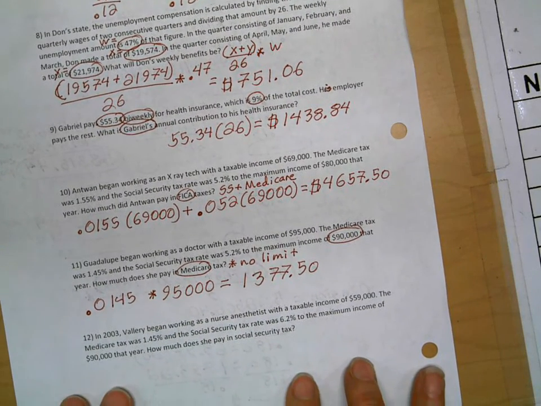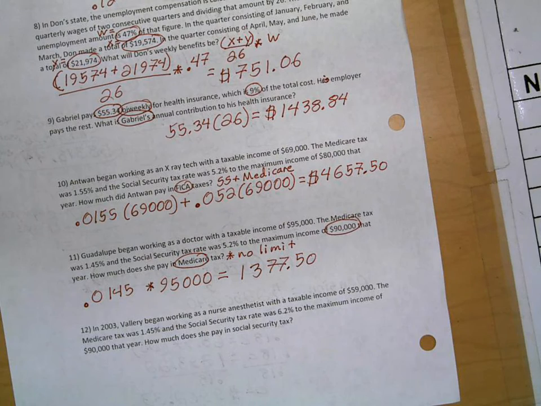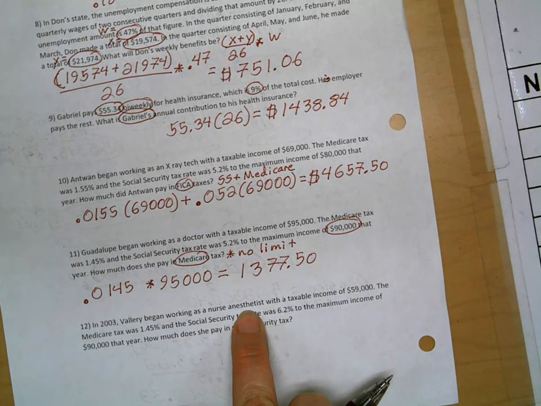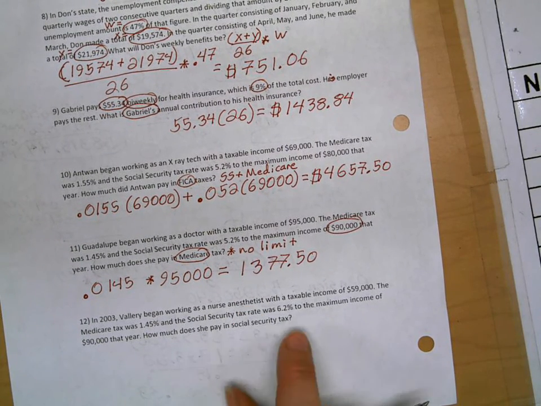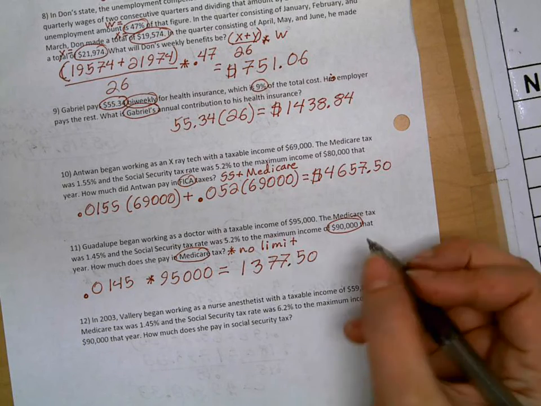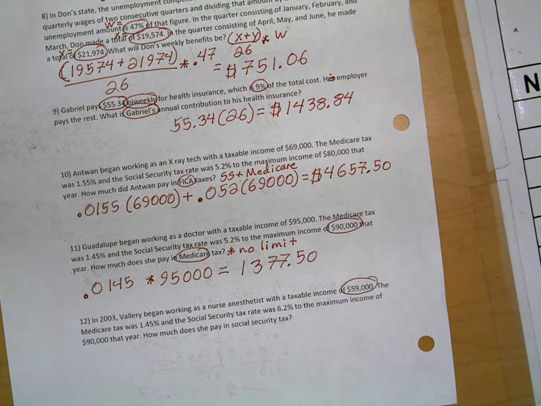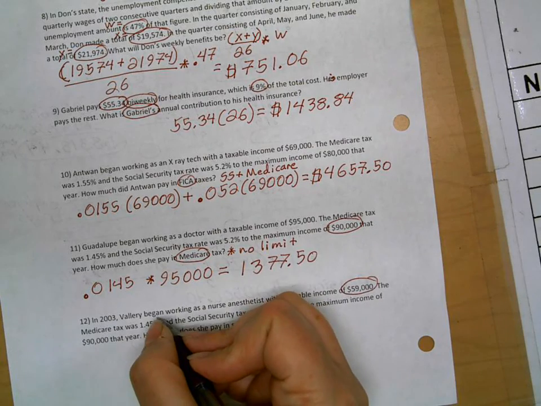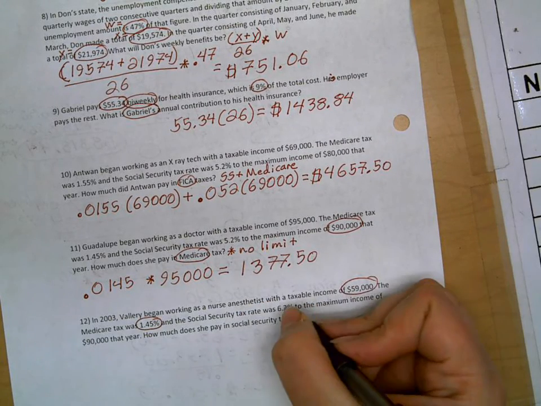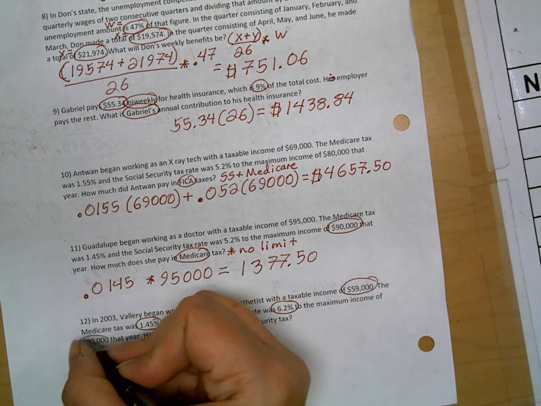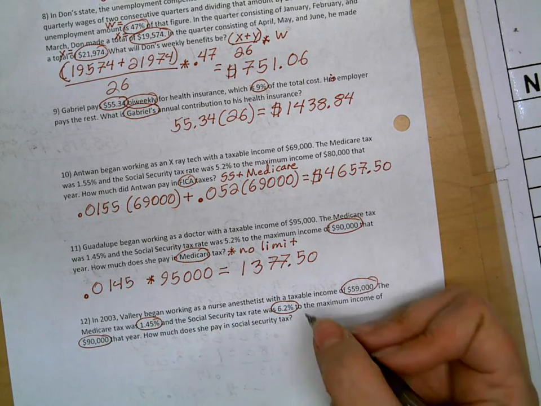Okay, notice it's from Medicare. Okay, next one. So in 2003, Valerie began working as an anesthetist with a taxable income of $59,000. Okay, Medicare was 1.45%, and Social Security was 6.2%, with a maximum amount of $90,000 that year. How much does she pay in Social Security?